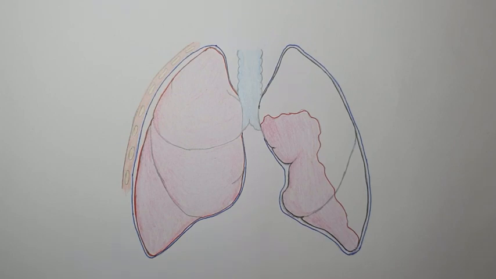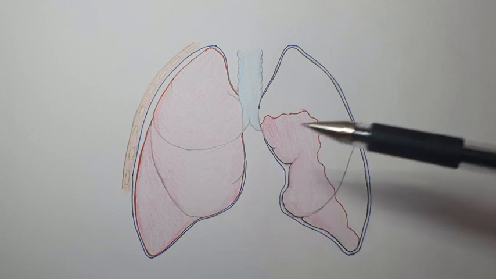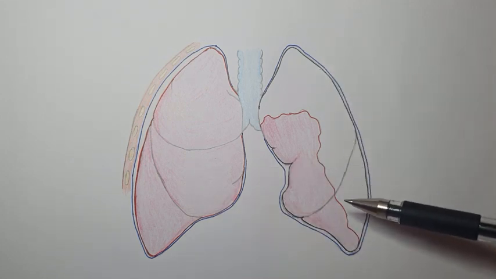Hello. So before we look at the X-ray examples, we will first analyze some important details in lung anatomy, the factors and anatomical features that are important in analyzing pneumothorax later on X-ray.